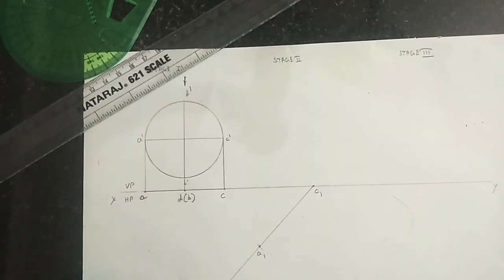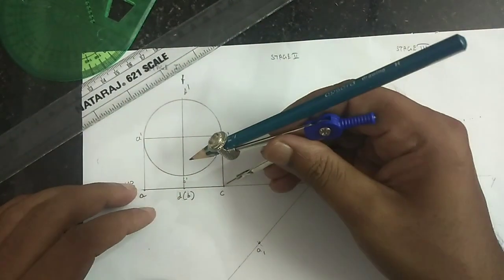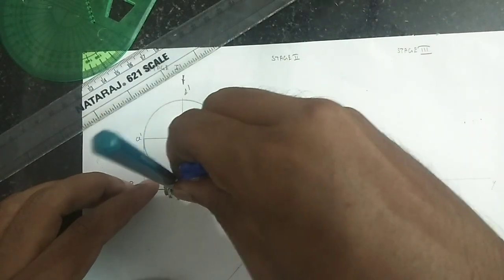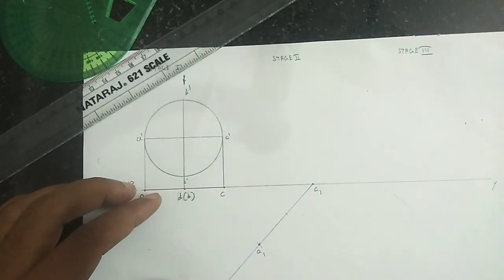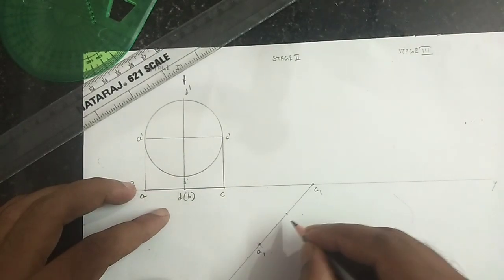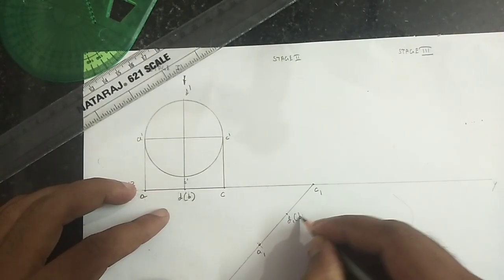So that point is D and B. So measure the distance of C and D, and in the line we mention the portion. So here this point is D1, in bracket B1.